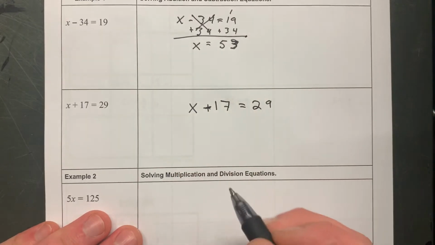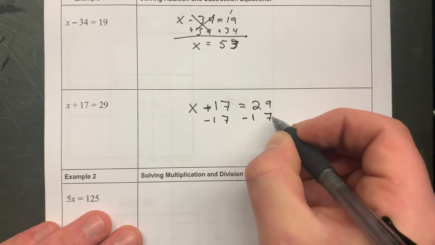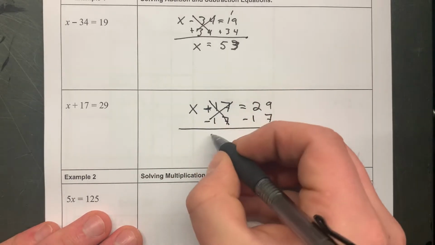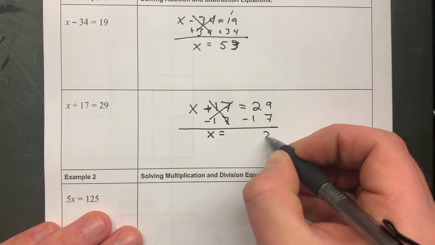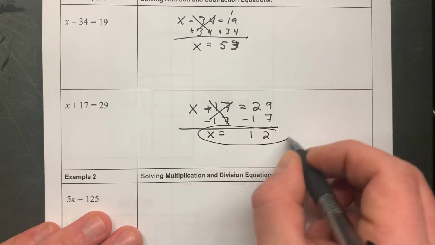Undoing addition, I undo addition with subtraction. So I subtract 17 from both sides, because what I do to one side, I must do to the other. Those cancel. I'm left with x. Bring down my equal sign. 9 take away 7 is 2, and 2 take away 1 is 1. There's my answer.